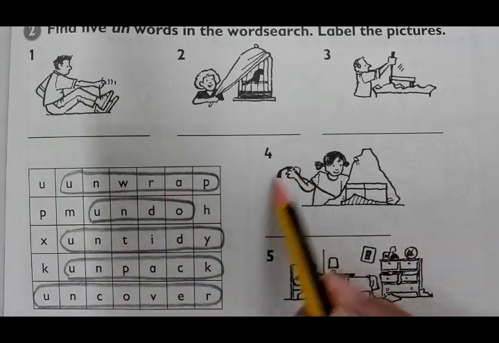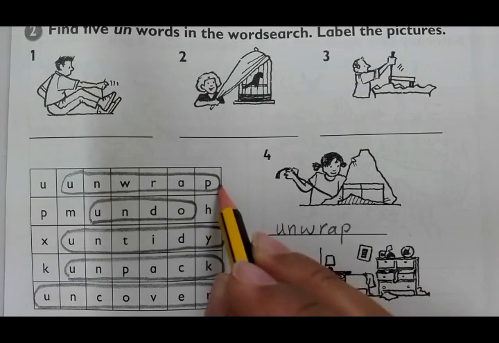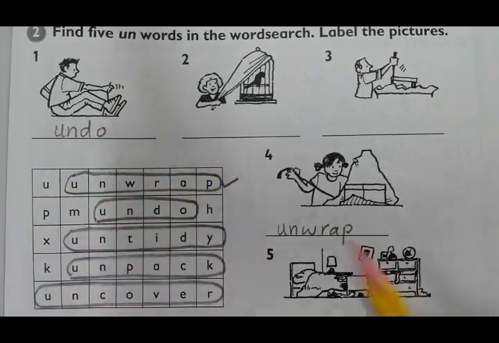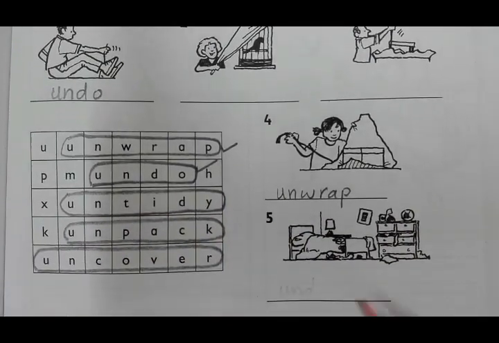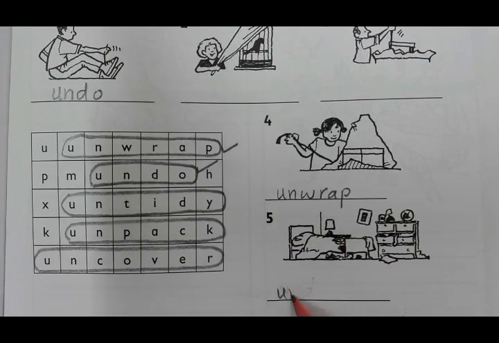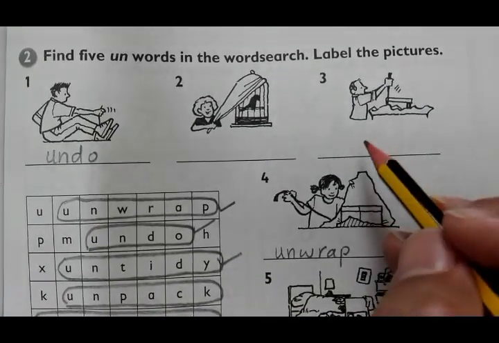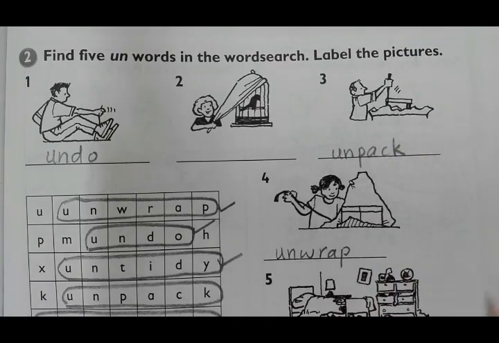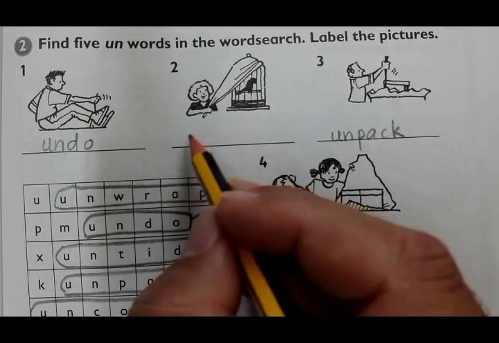Unwrap. This one can be called unwrap. Undo. Here he is undoing his shoes. Untidy. This room is untidy, means it is not clean, it's not tidy. Unpack. This man is unpacking his luggage, so we can say it is unpack. Uncover. She is uncovering the cage.